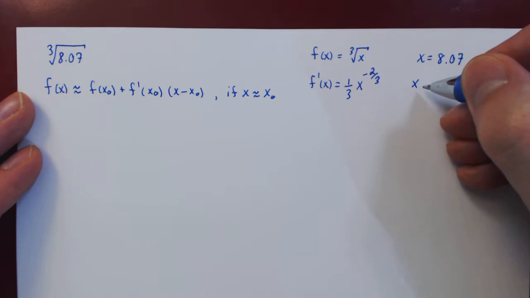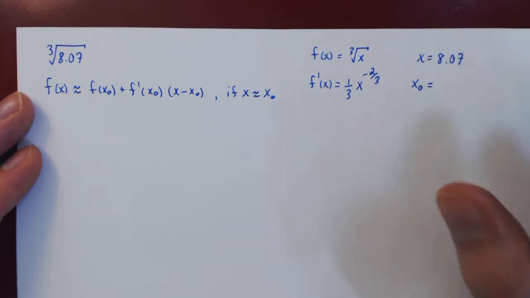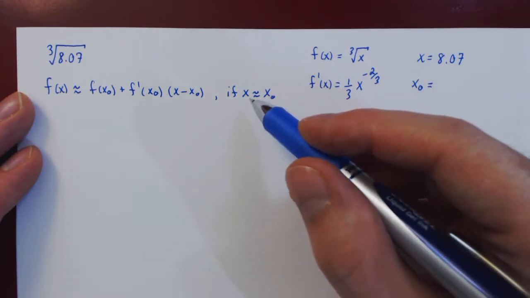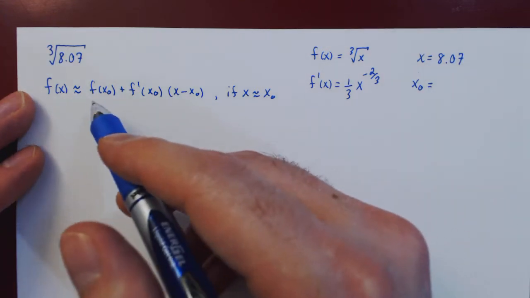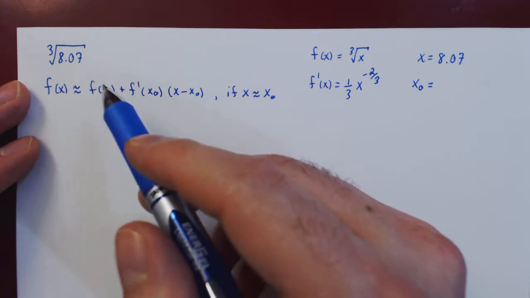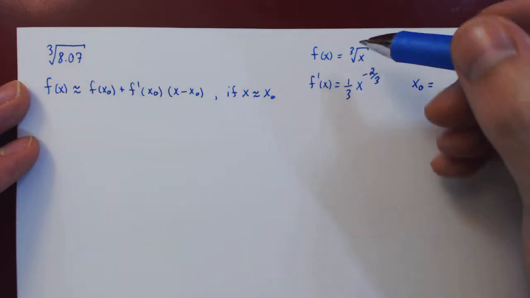And now we must choose x0, the point of tangency. And this point has to satisfy two conditions. The first one, it must be close to the value of x, 8.07. And since we want to calculate this by hand, it has to be easy to find f of x0 and f prime of x0.